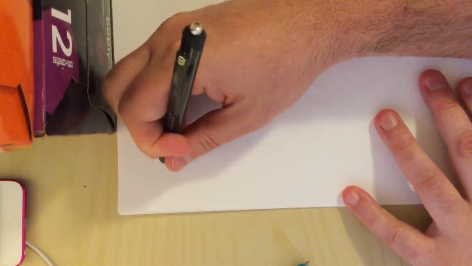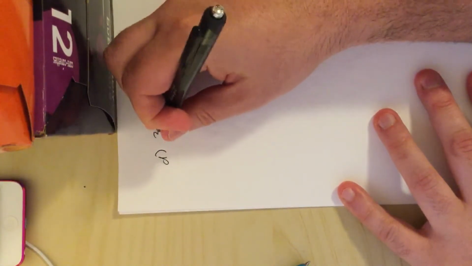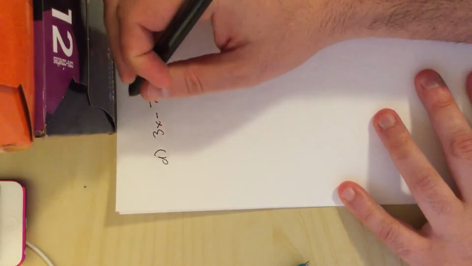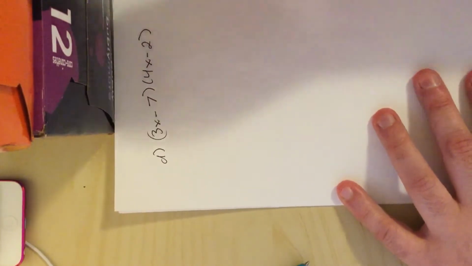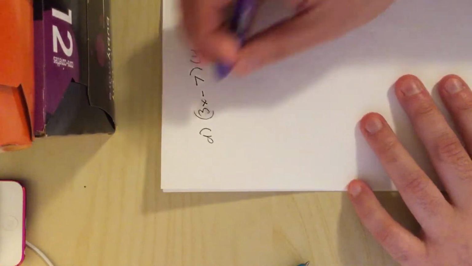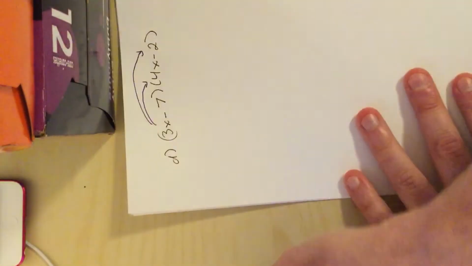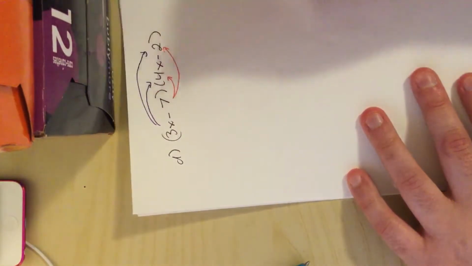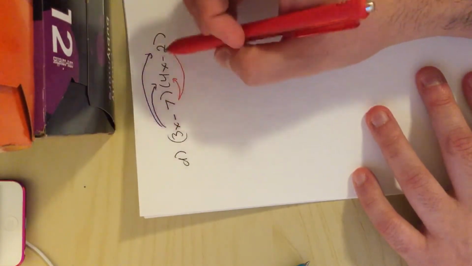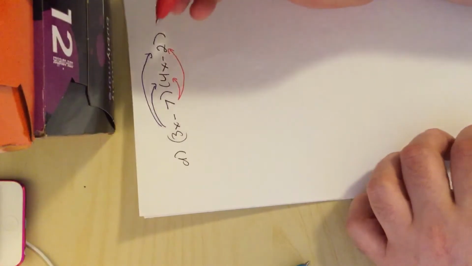Let's do another example. So we're going to have 3x minus 7 times 4x minus 2. So the 3x is going to multiply by these guys. And this one's going to multiply by those. I remember in other years, some students called this a lobster claw. It's kind of a lobster claw. But, yes.